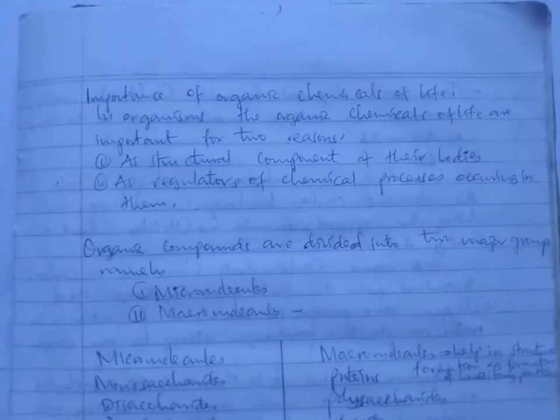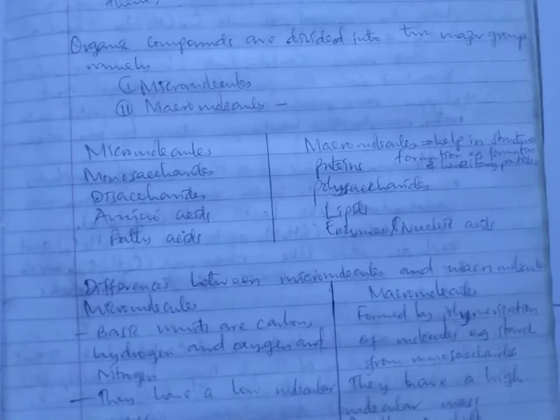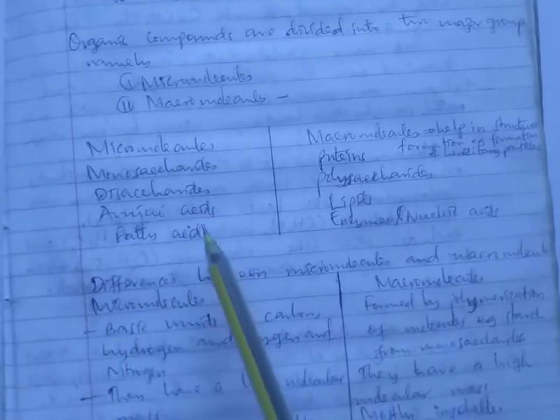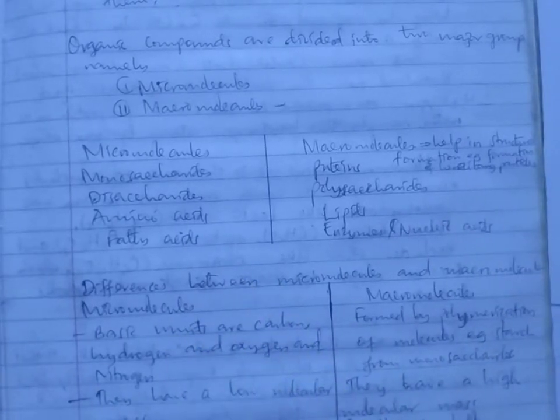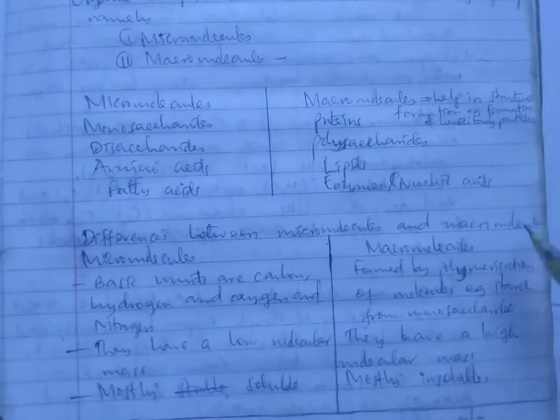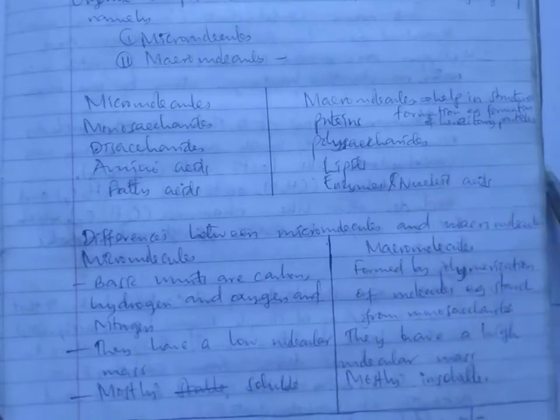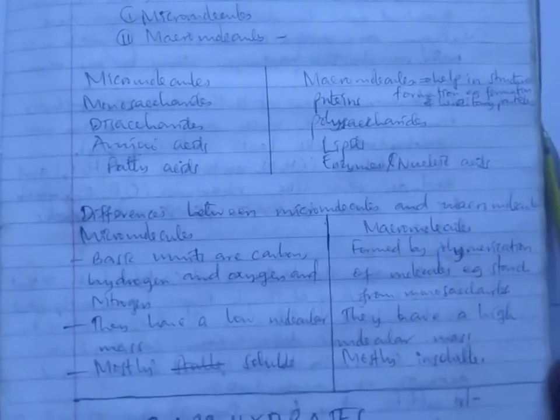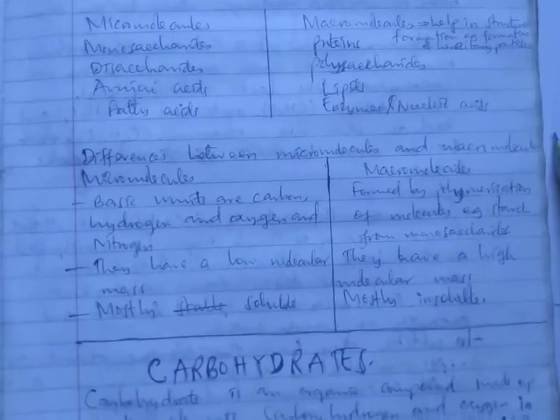Organic compounds are divided into two major groups, the micromolecules and the macromolecules. Micromolecules are molecules which are small in size. For example, you have monosaccharides, disaccharides, amino acids, and fatty acids. But the macromolecules are large in size, and normally they help in structure formation, such as formation of hereditary particles. Examples of the macromolecules are proteins, polysaccharides, lipids, enzymes, and nucleic acids. But we'll discuss the details of every kind of these molecules later.